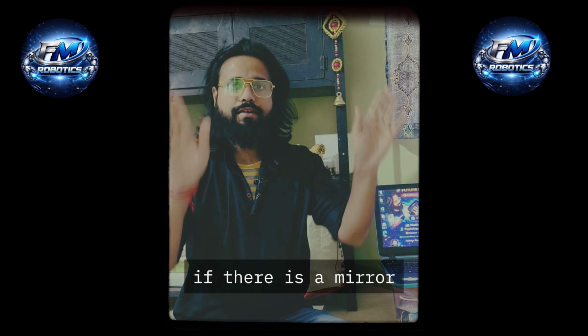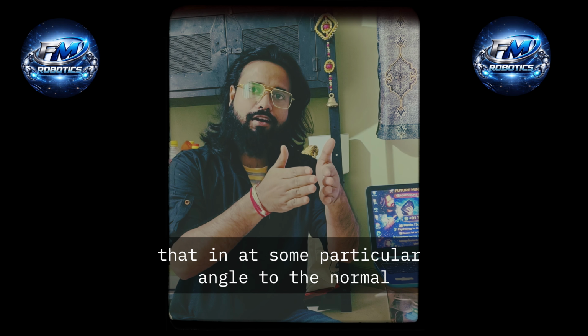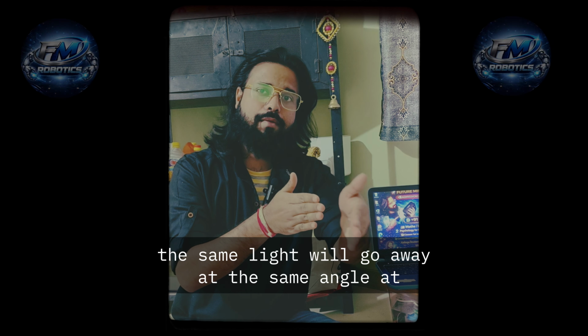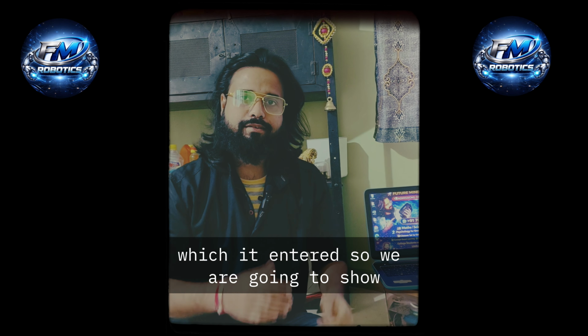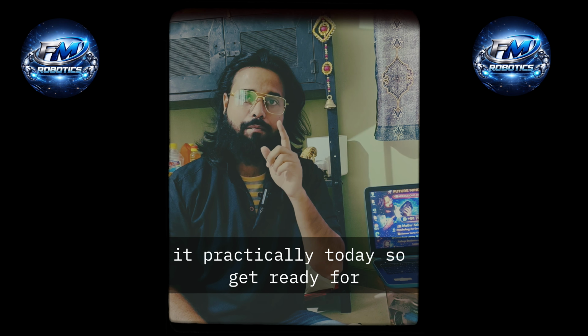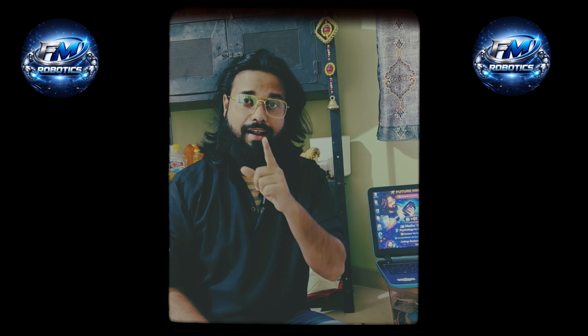If there is a mirror and you send one ray onto it at some particular angle to the normal, the same light will go away at the same angle at which it entered. So we are going to show it practically today. So get ready for that. Let's come.